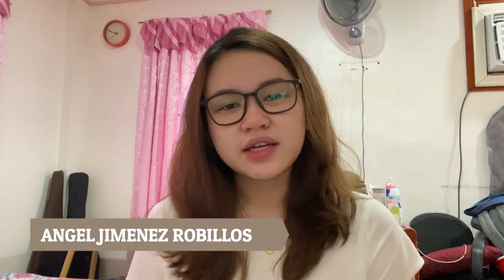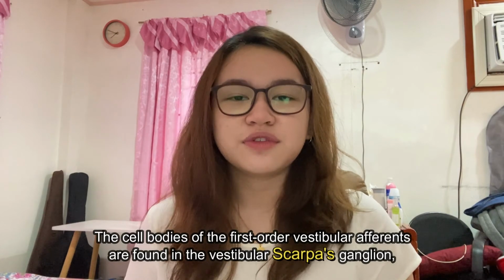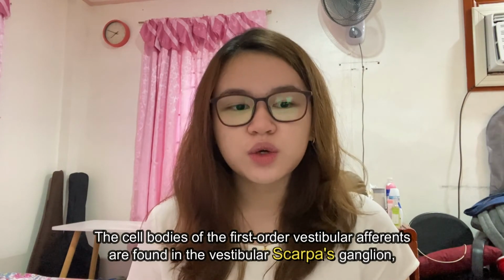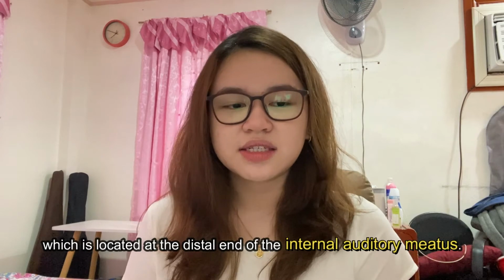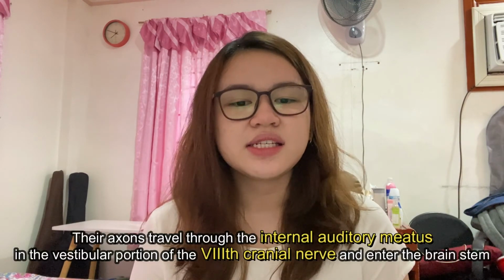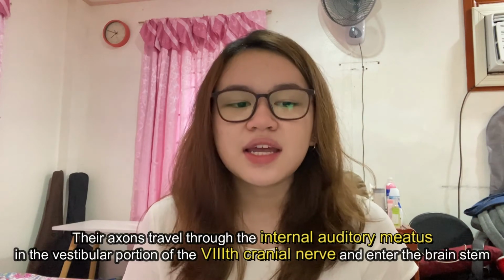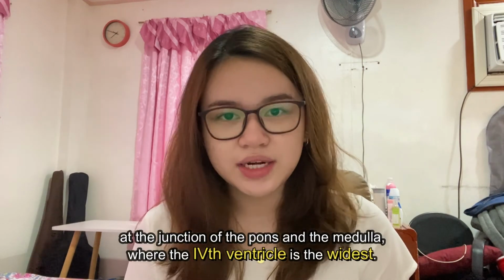Hello, so I will be talking about the vestibular pathways. The cell bodies of the first order vestibular afferents are found in the vestibular or the Scarpa's ganglion, which is located at the distal end of the internal auditory meatus. Their axons travel through the internal auditory meatus and the vestibular portion of the 8th cranial nerve and enter the brainstem at the junction of the pons and the medulla, where the 4th ventricle is the widest.